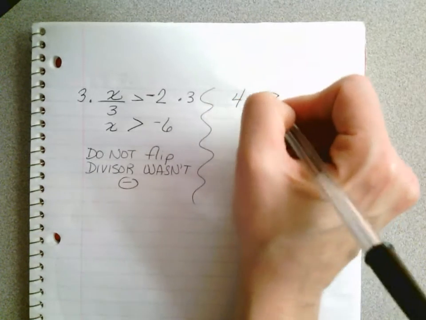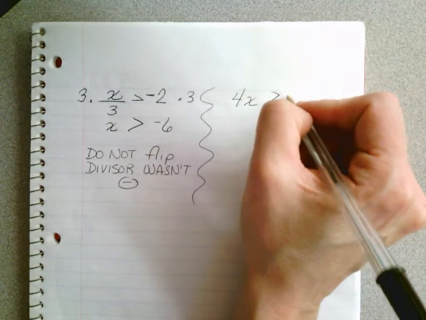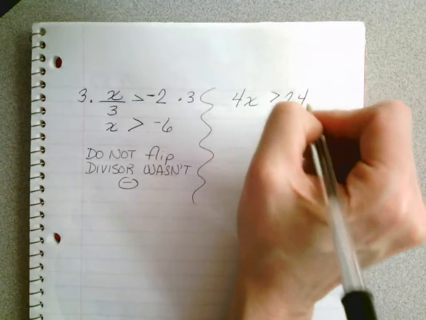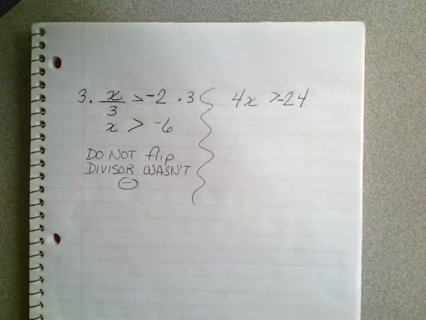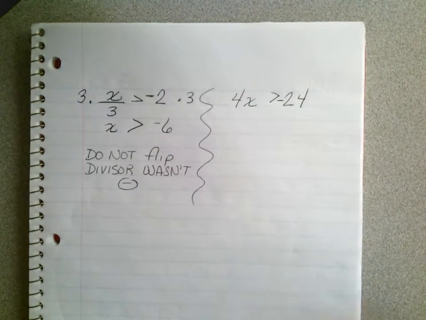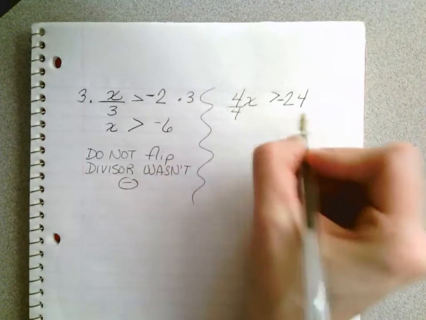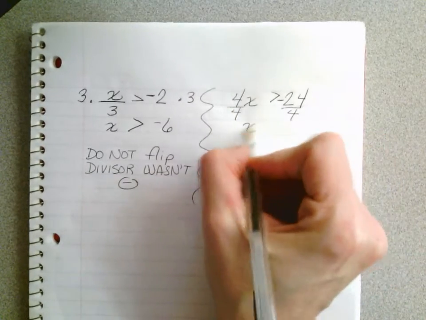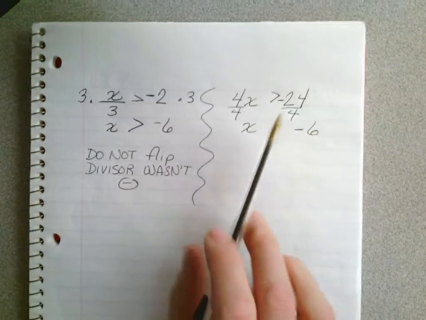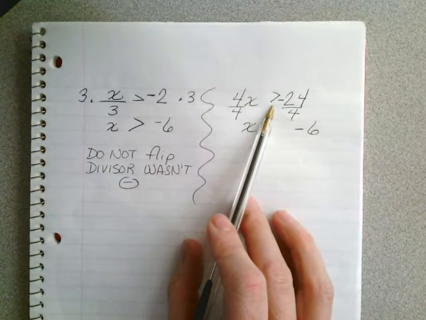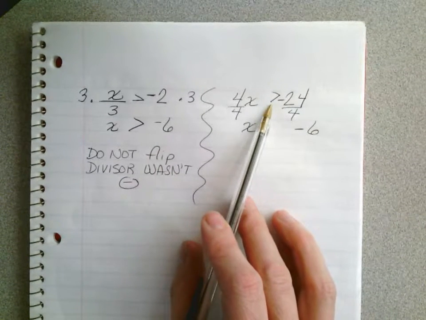Here's another one. Look with me. 4x is greater than negative 24. Divide by the 4. x is greater than negative 6. Do we flip that? Why or why not? Go ahead, Xander.